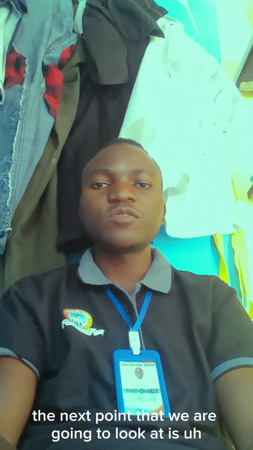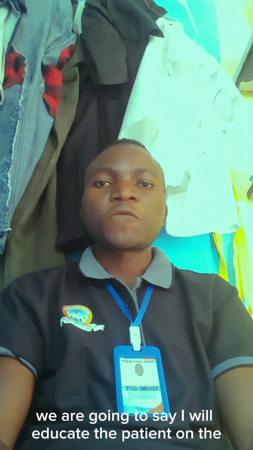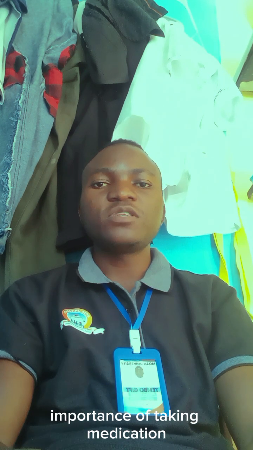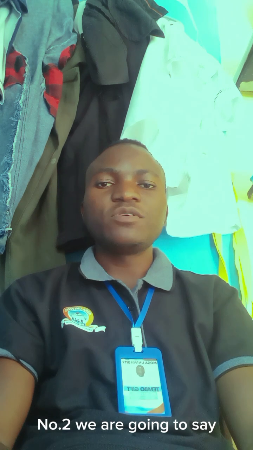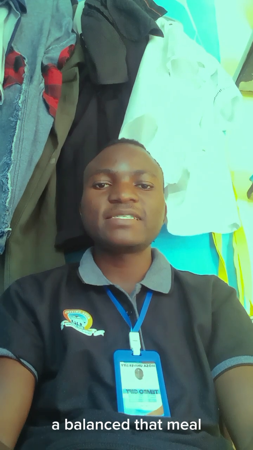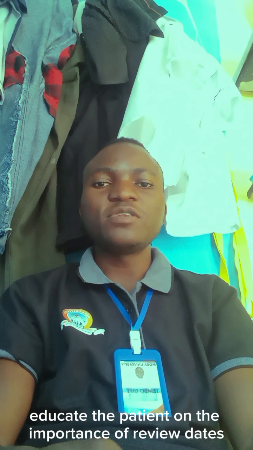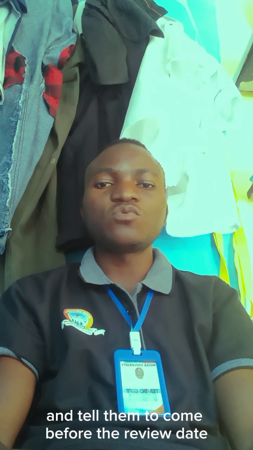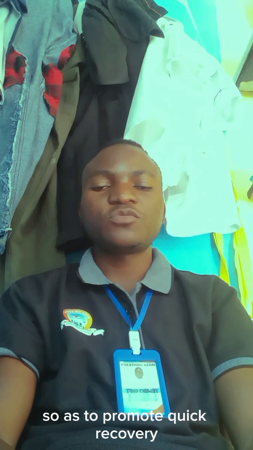The next point that we are going to look at is advice on discharge. Under advice on discharge, we are going to say, I will educate the patient on the importance of taking medication so as to promote quick recovery. Number two, I will educate the patient and the family members about the importance of having a balanced diet meal so as to promote the nutritional status. Number three, I will educate the patient on the importance of review dates and tell them to come before the review date if there is an emergency so as to promote quick recovery.